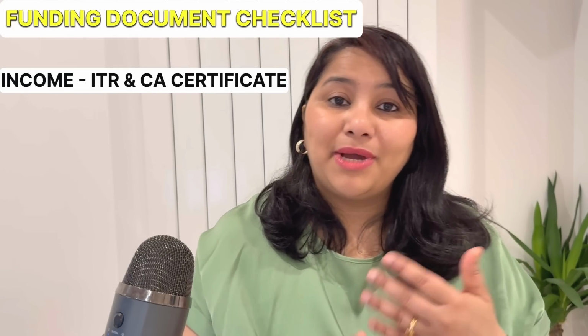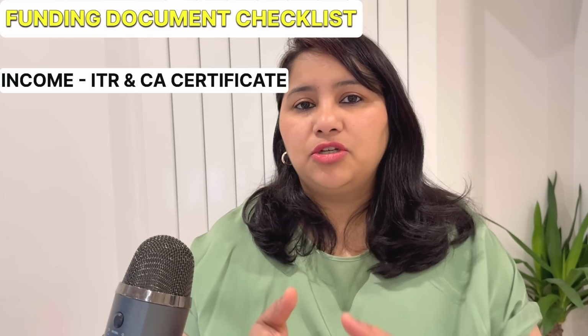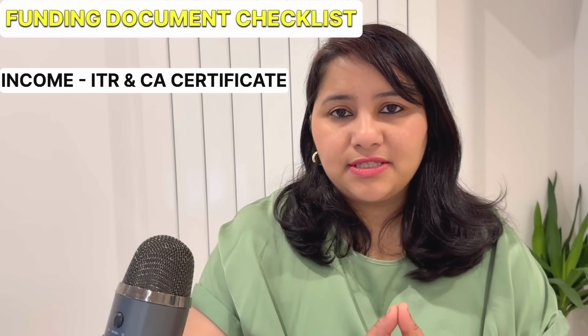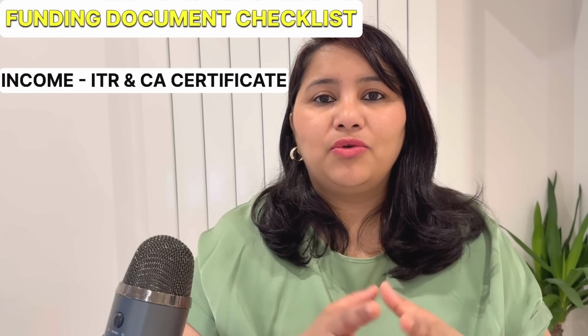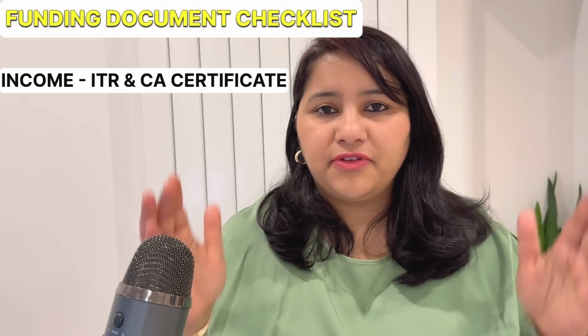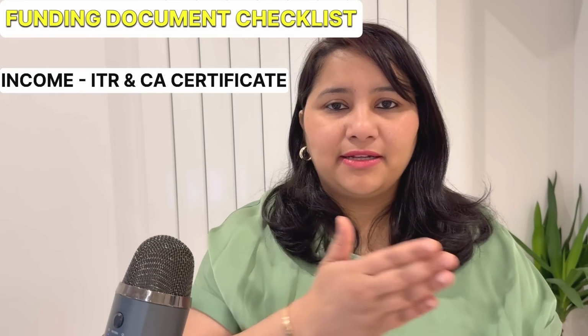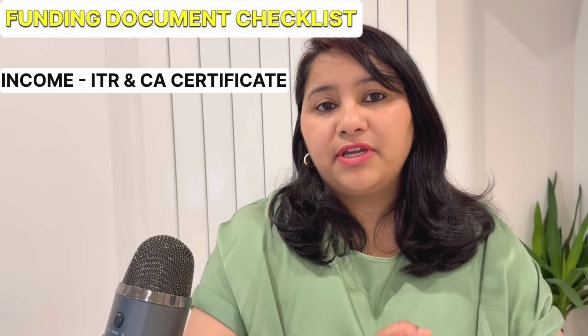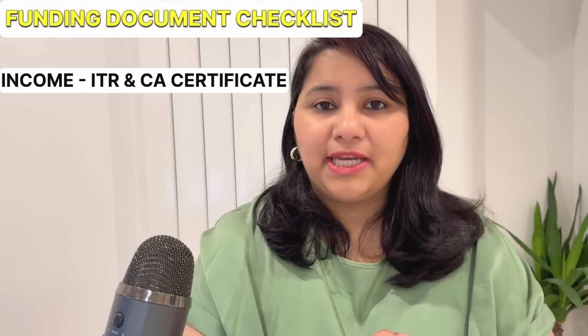Now, in many cases, ITR might not be possible, or let's say that your sponsor comes from an agriculture business, they might not really have an ITR. A substitute to ITR is a CA certificate, so a chartered accountant certificate. So this is a certificate made by a chartered accountant who has assessed the income, the net worth of your sponsor, and who issues a certificate, verifying that this is the income of your sponsor and this is all the net worth that they have. So a CA certificate can also be taken as an alternative if ITR is not possible.